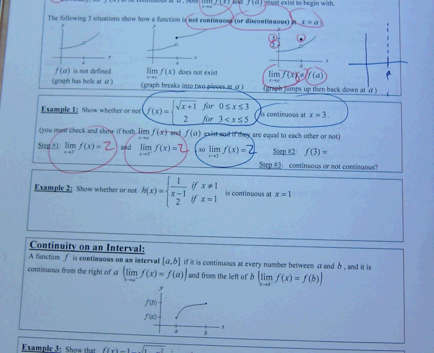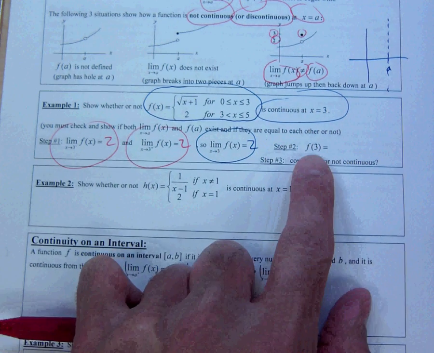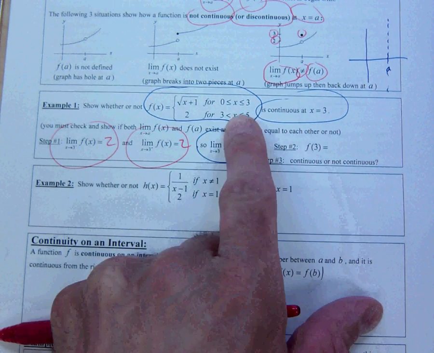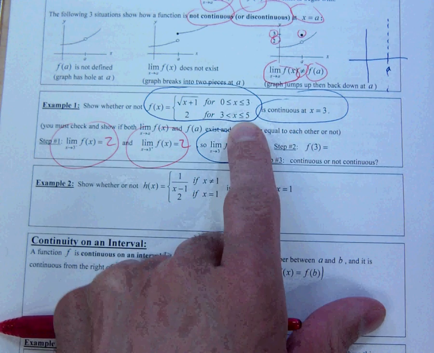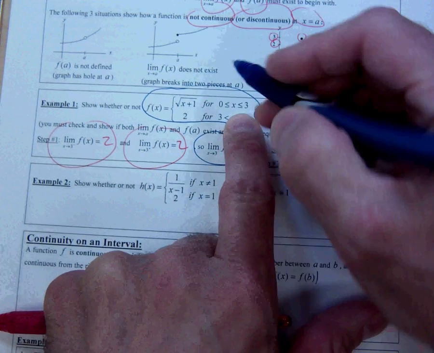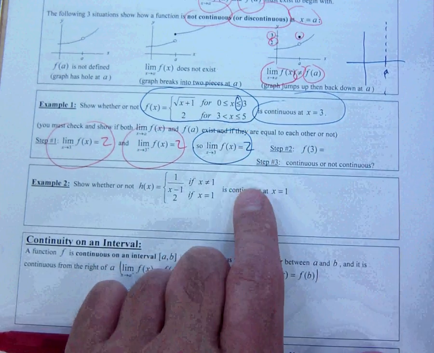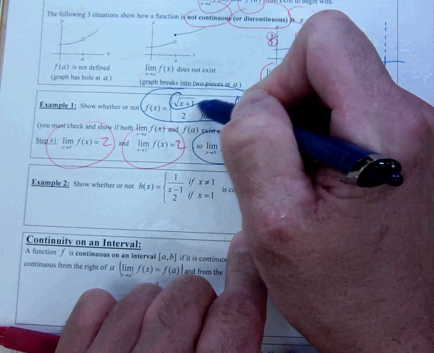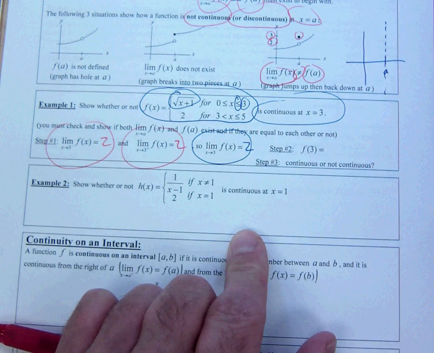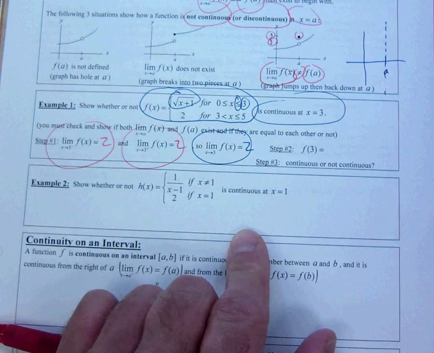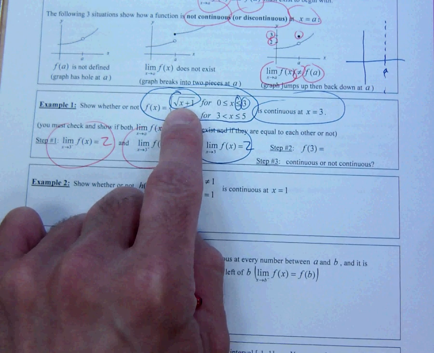Now what do we got to find next, guys? The value of f of a, right? In other words, I got to find f of 3. Well, what is f of 3? Which piece of the function do I use at 3? Because of that equal sign, I use that function to find the value of f of 3. Is that clear? And so what is it when I stick a 3 in there? What do I get? 2.